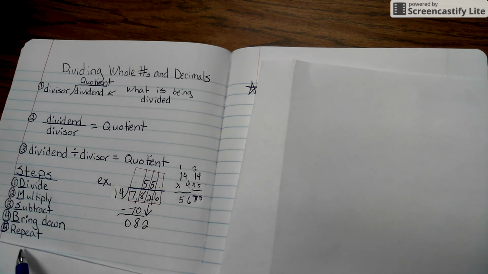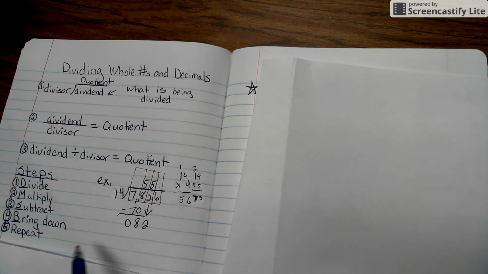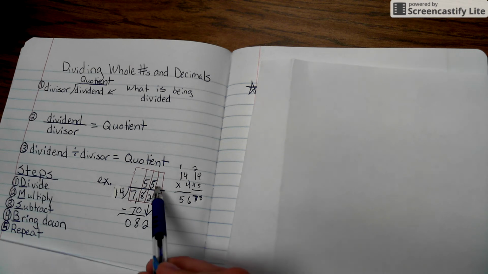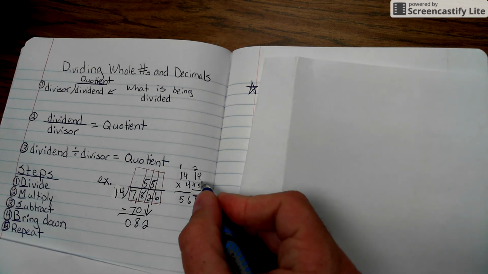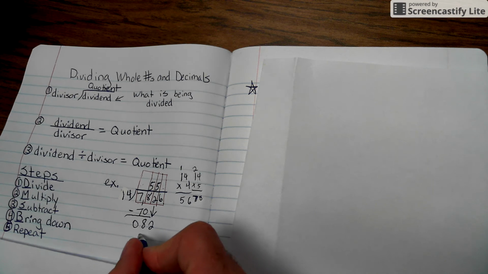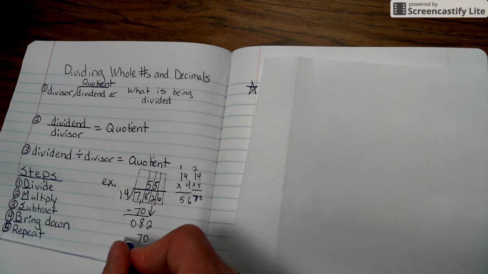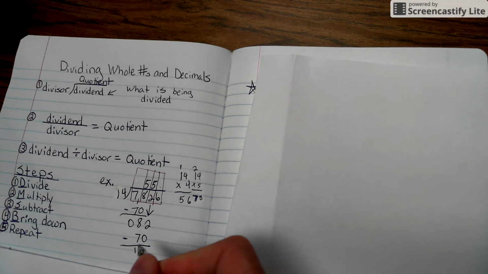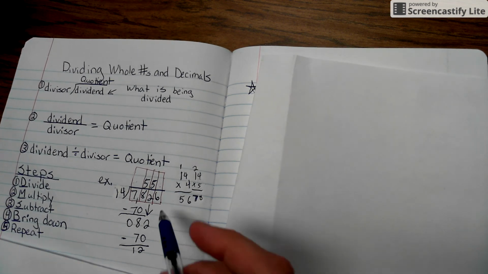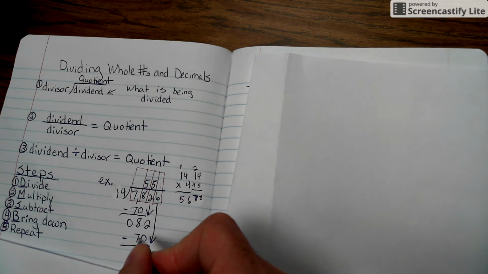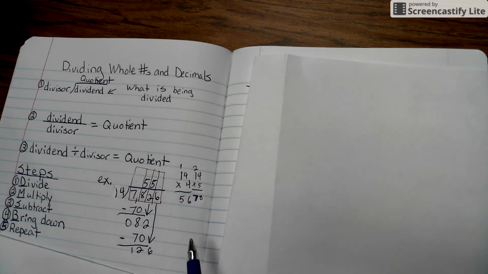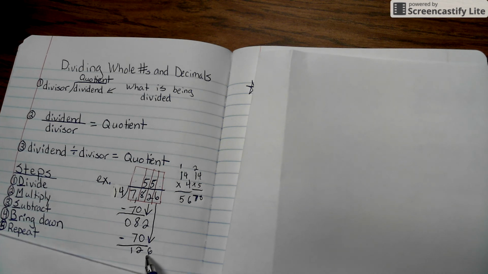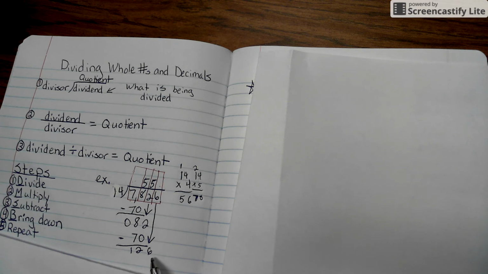So now I'm just repeating my steps. I've brought my number down, and I repeat. I just divided, now I'm going to multiply. So 5 times 14, which we did over here before, gives me 70. I'm going to subtract, following my steps, which gives me 12. Now I'm going to bring down my last number, which is my 6. Now I have a different number here. Will 14 go into 12? No, it won't. So 14 divides into 126.